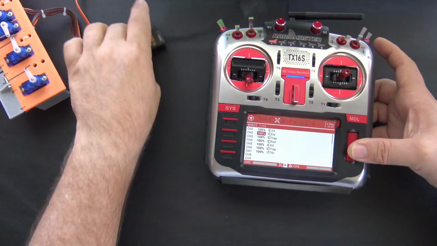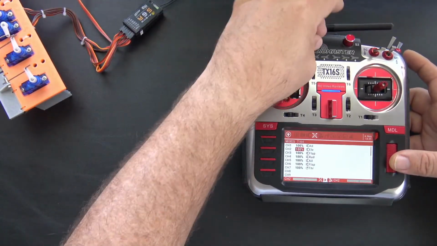Telemetry lost. Telemetry recovered. I'm swamping. That's what I'm getting, the telemetry error.